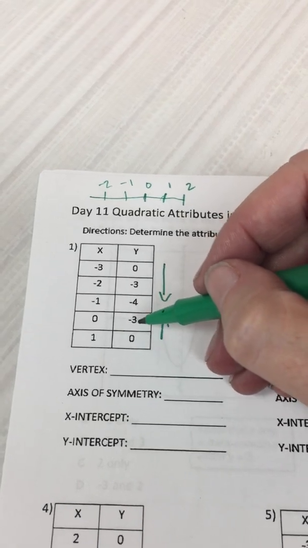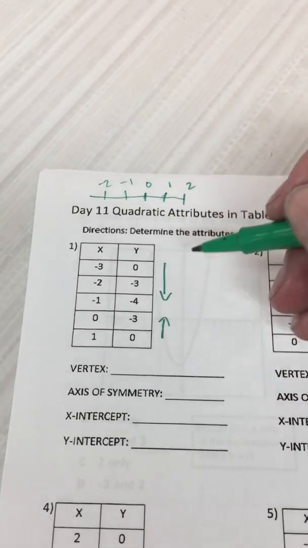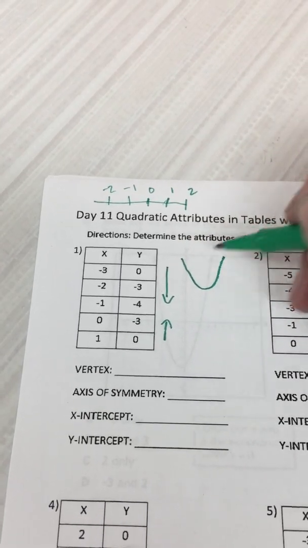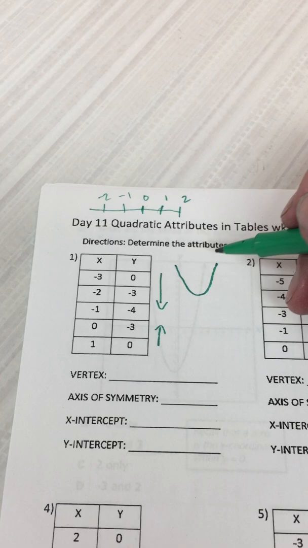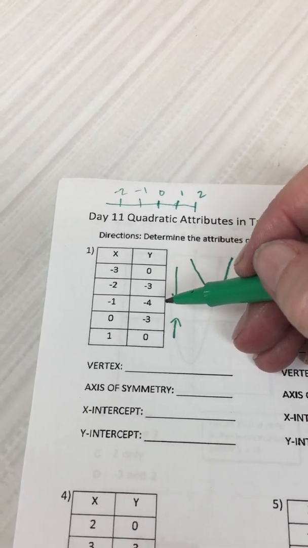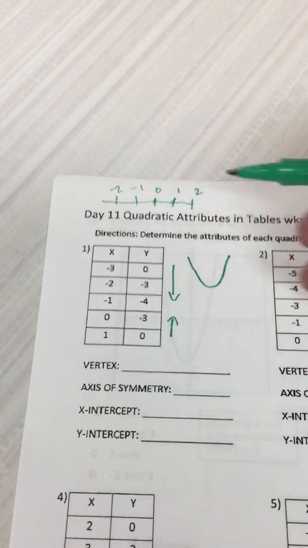These were going down, but then from here we're going back up. From -4 to -3 is up. From -3 to 0 is up. So we started off going down, and then we came up. So this is the shape of my parabola. It's a smiley face. So look at the pattern on the y numbers. Are they going down first, or are they going up first? And then they're going to change direction.